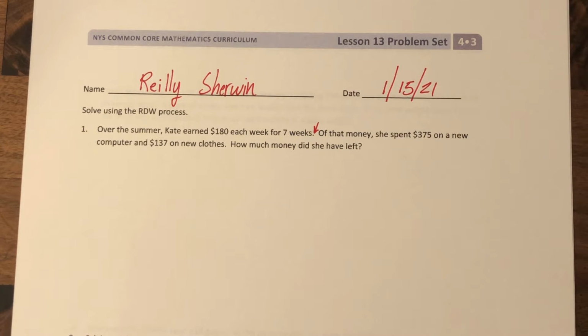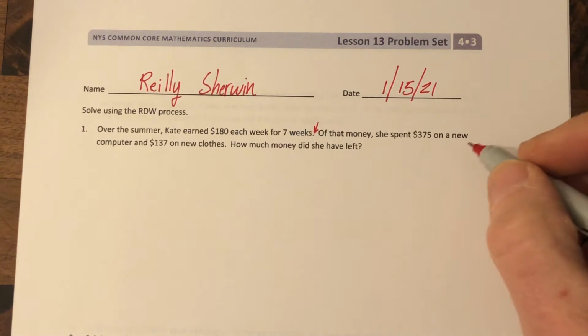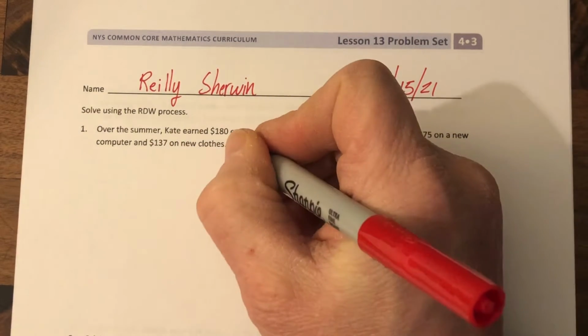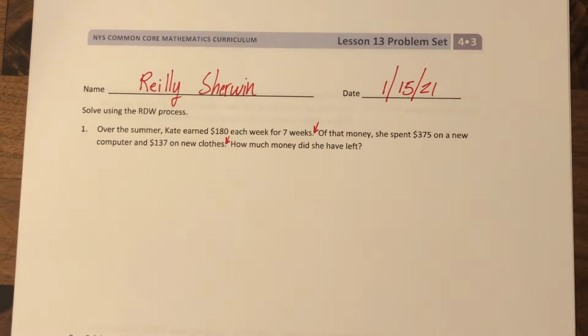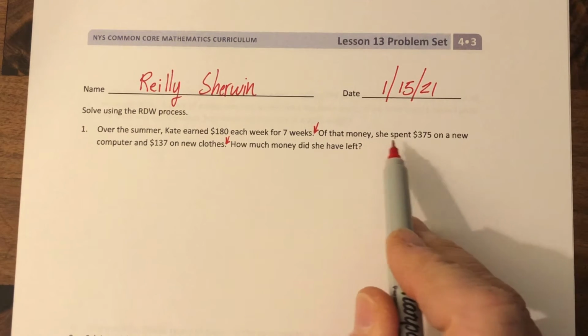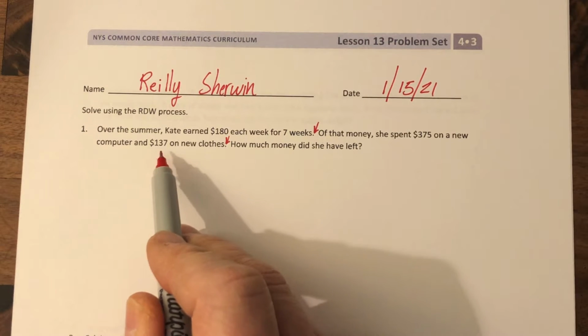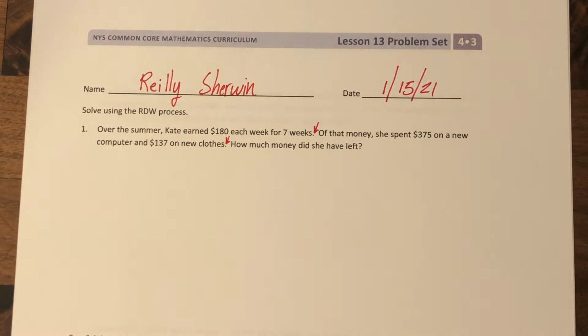Next is, out of that money, she spent $375 on a new computer and $137 on new clothes, period, stop. I'm going to read that again. Out of that money, she spent $375 on a new computer and $137 on new clothes. All right, how much money does she have left?